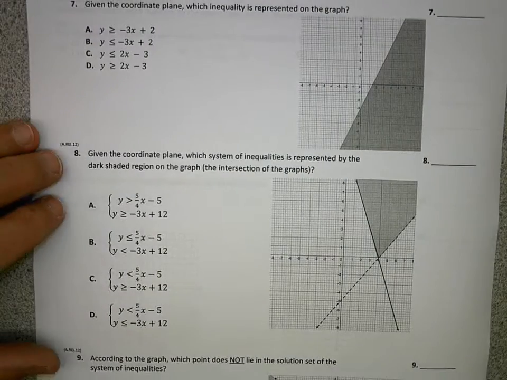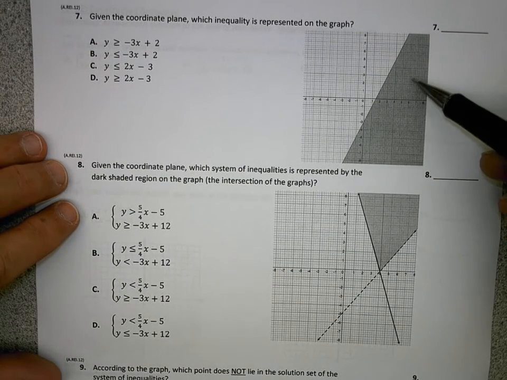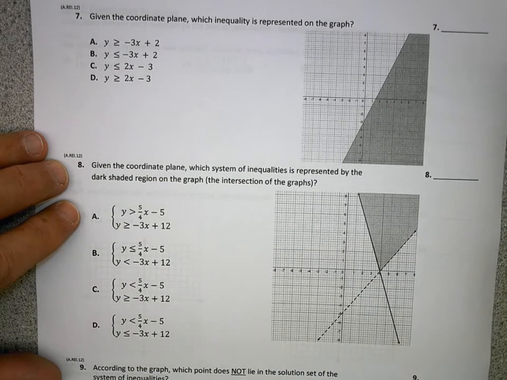All right, let's turn to the second page. The first problem gives us a graph and asks us which equation, inequality, represents this graph.